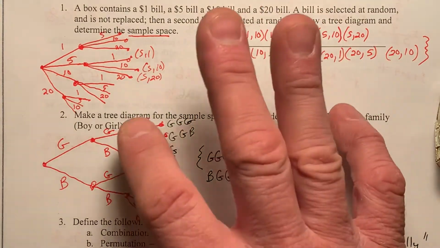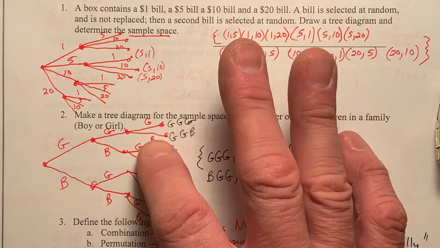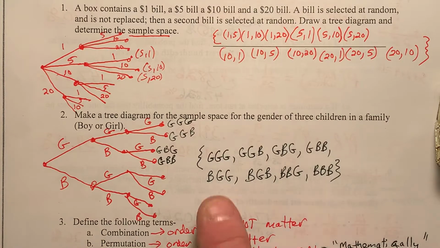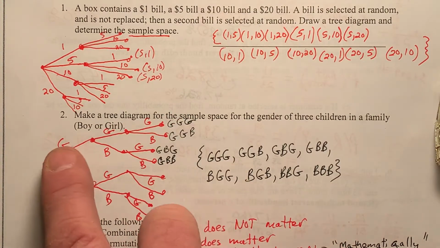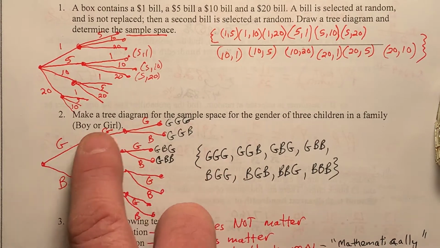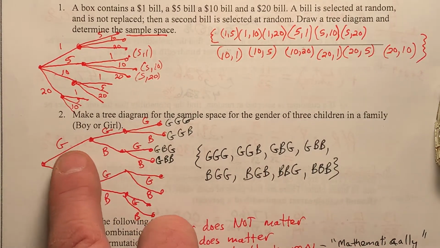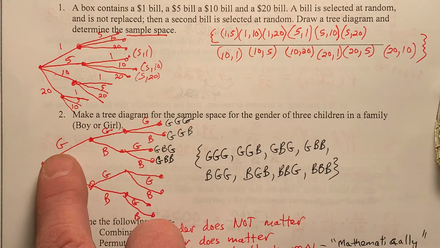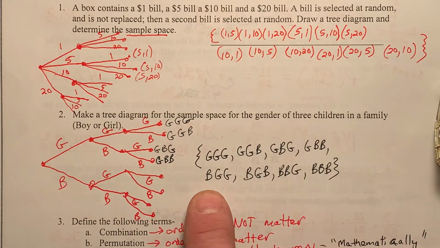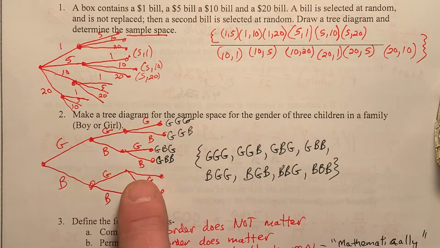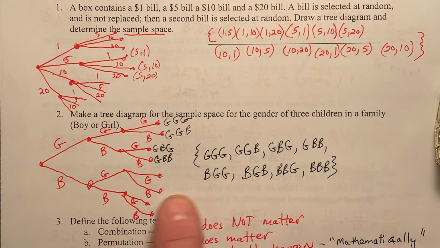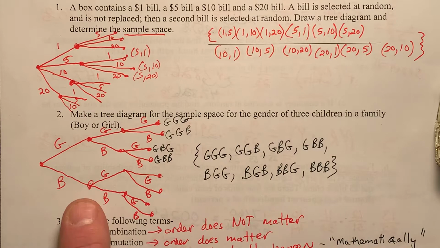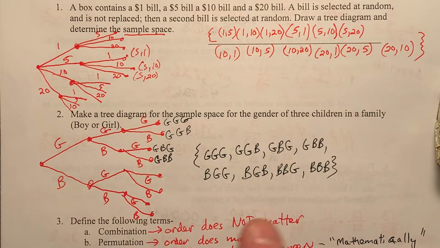So each one of these branches, we do another 2, girl, boy, girl, boy, girl, boy, all the way down. And then we just follow the branch and put down the combination. So girl, girl, girl, there it is. Girl, girl, boy; girl, boy, girl; girl, boy, boy; boy, girl, girl; boy, girl, boy; boy, boy, girl; and boy, boy, boy.